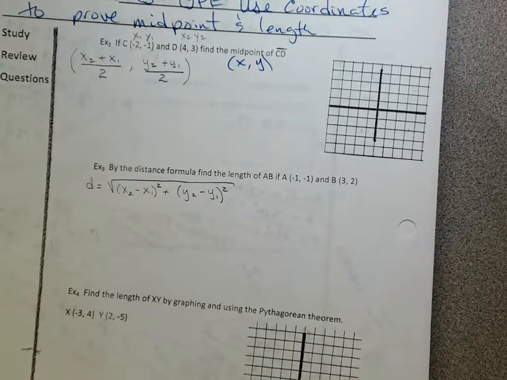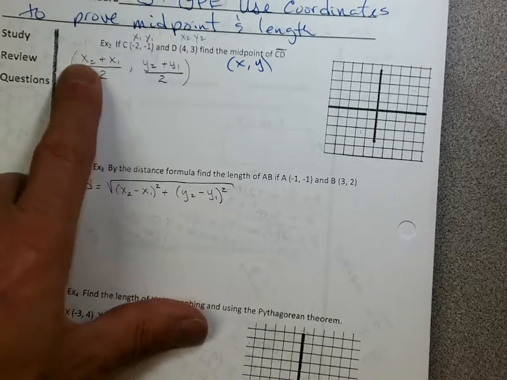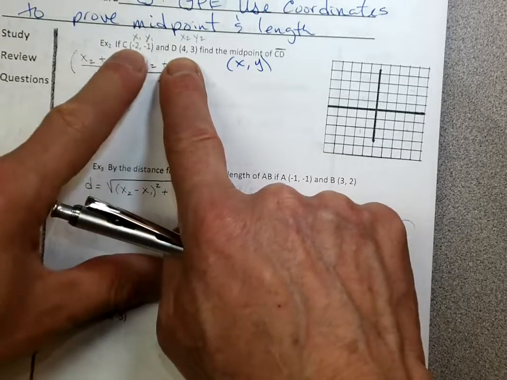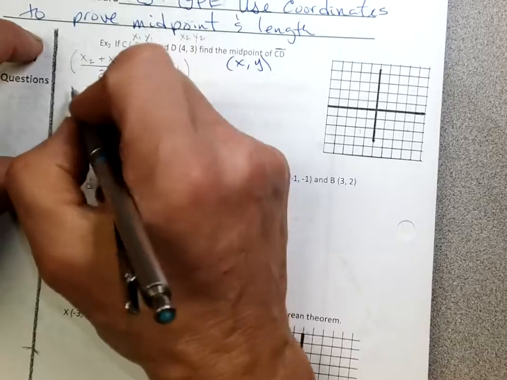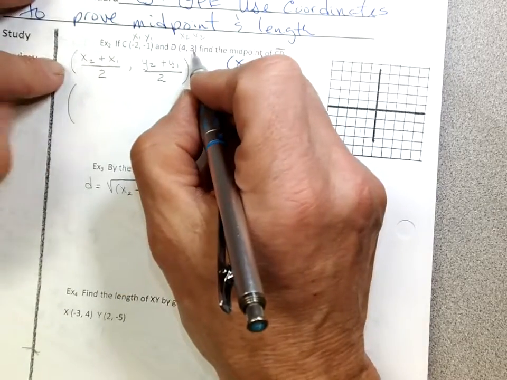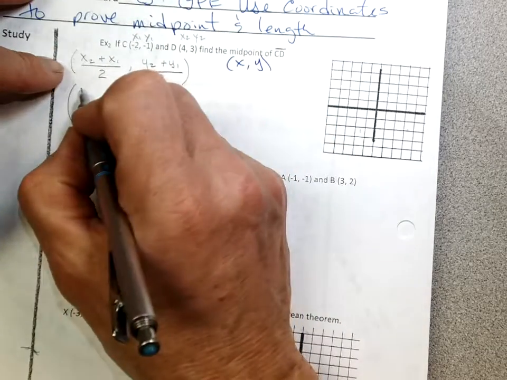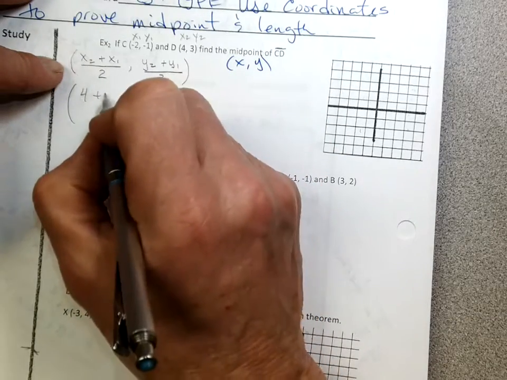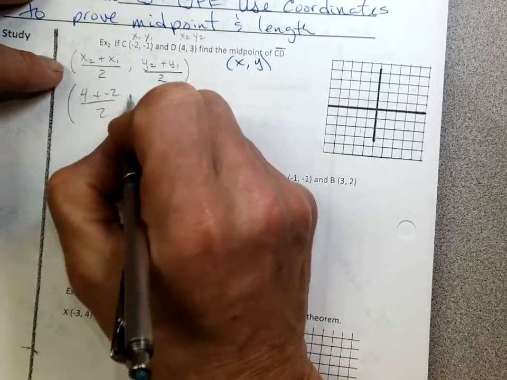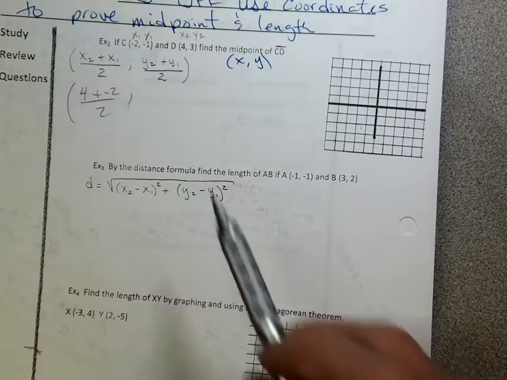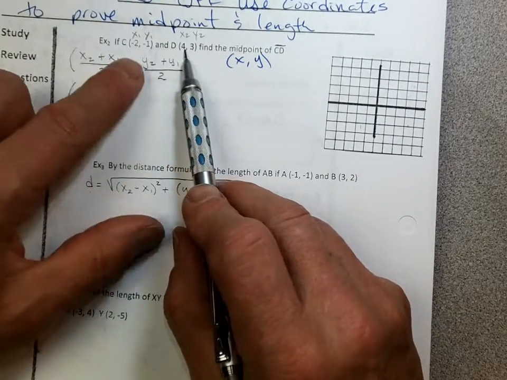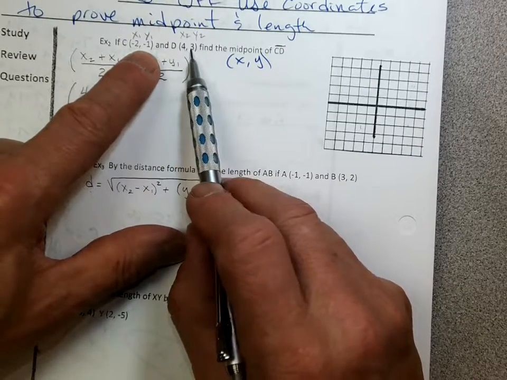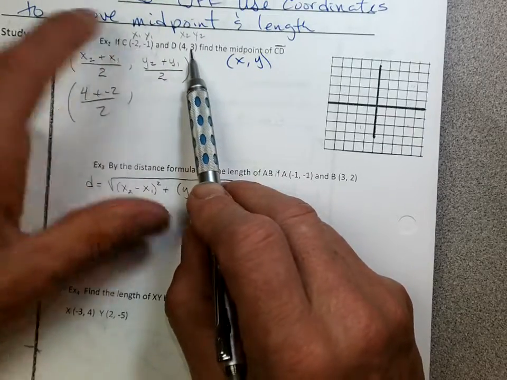So now I just plug them into the formula, right? The formula says x2, that's my 4, plus x1, that's my -2. So my formula is going to go parentheses, my 4, that's my x2, plus my -2, over 2, comma. So I'm just using the formula x2 plus x1 divided by 2. Now I'm going to go y2 plus y1 over 2.